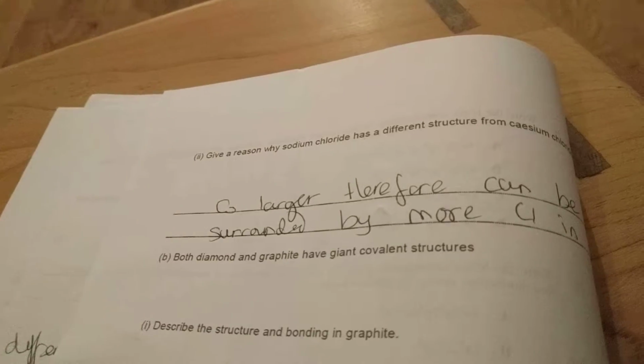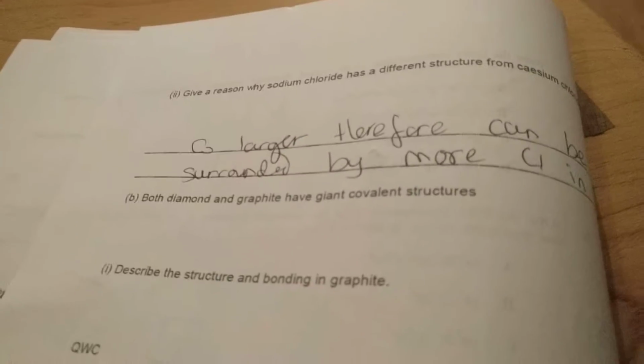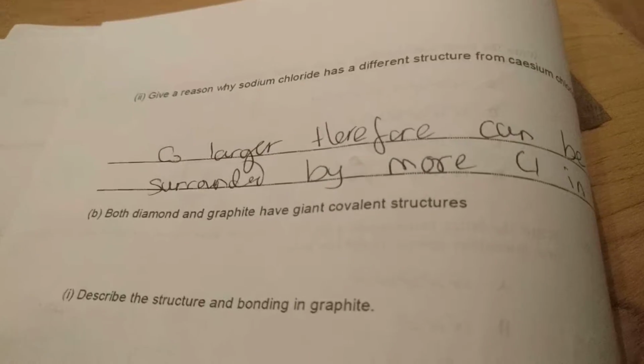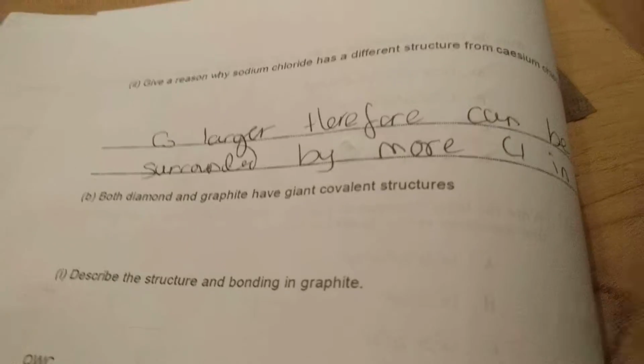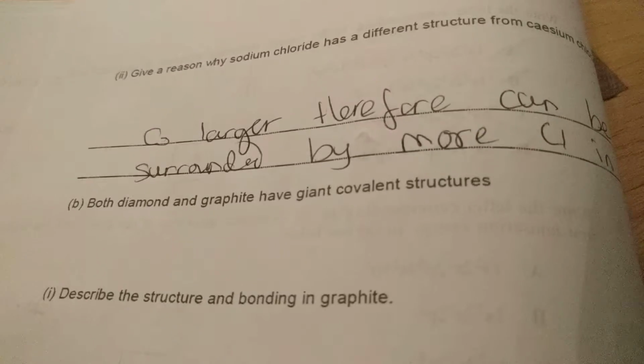The question was, why does cesium have a different structure to sodium chloride? And the answer is because cesium is larger, therefore the 3-dimensional shape it can make is bigger, and therefore it can have more chlorines around it.